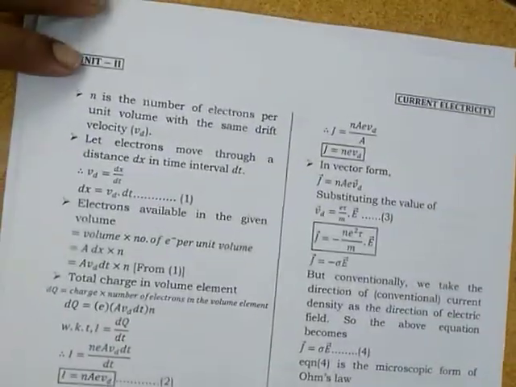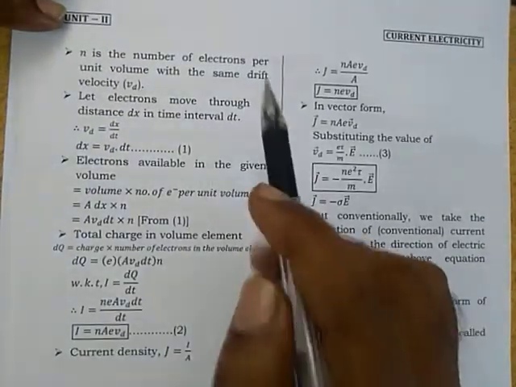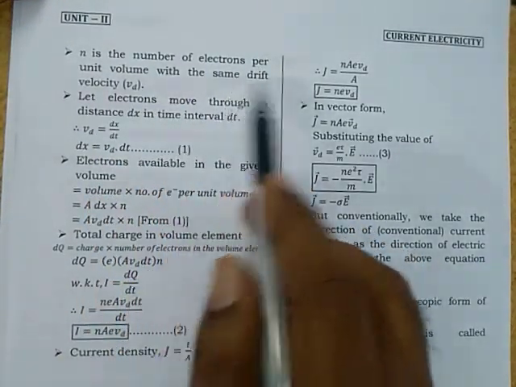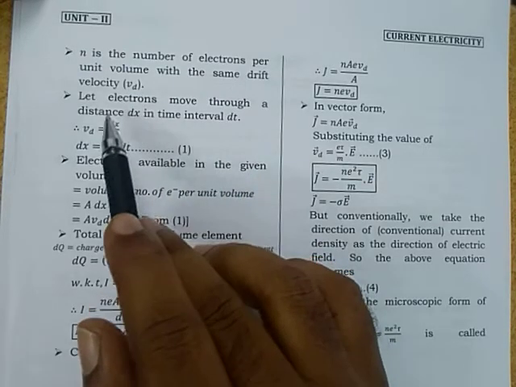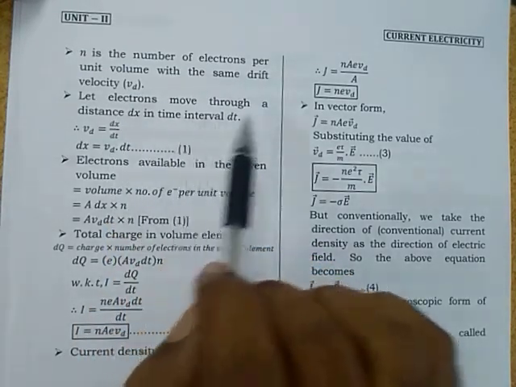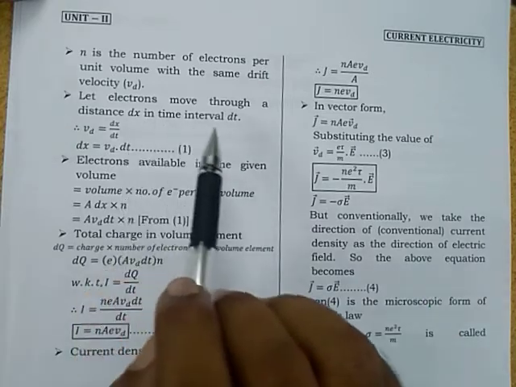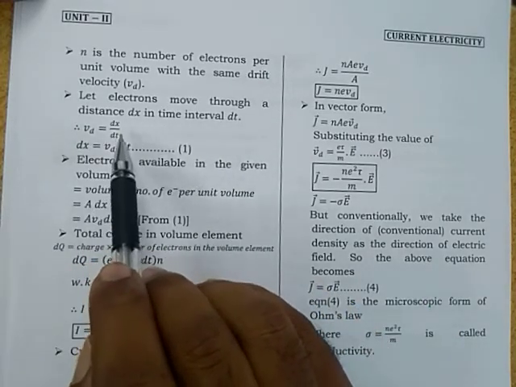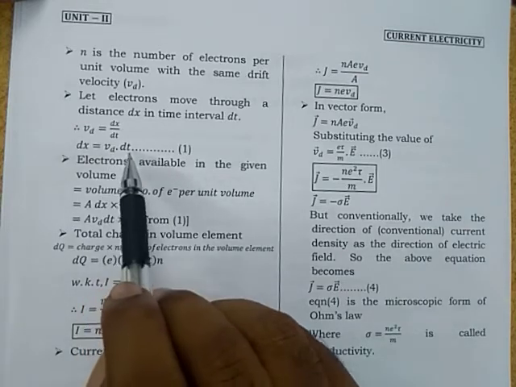Here, small n is the number of electrons present per unit volume with the same drift velocity Vd. Suppose the electron moves through a distance dx in a time interval dt, then the velocity can be written as Vd is equal to dx by dt. We can write dx is equal to Vd into dt.